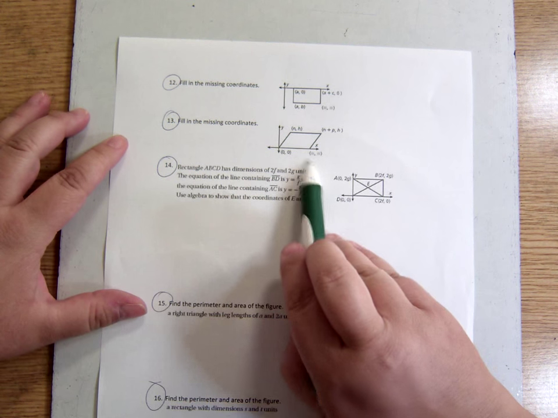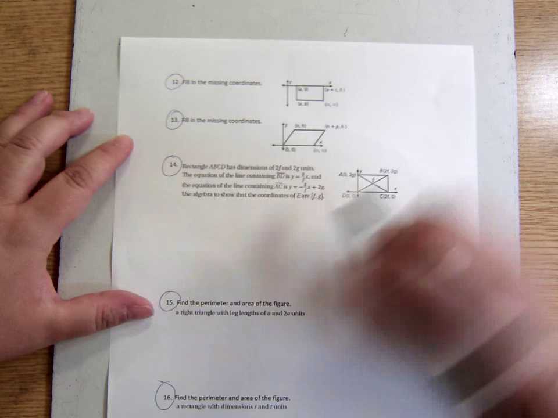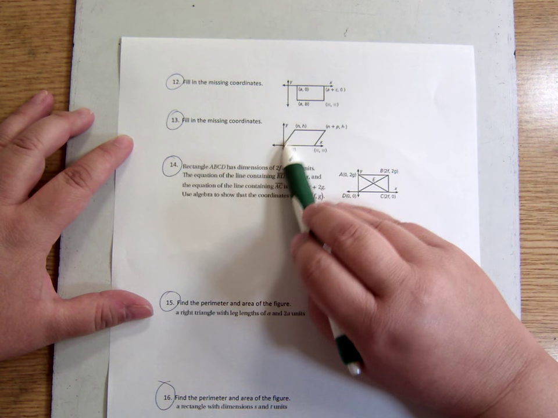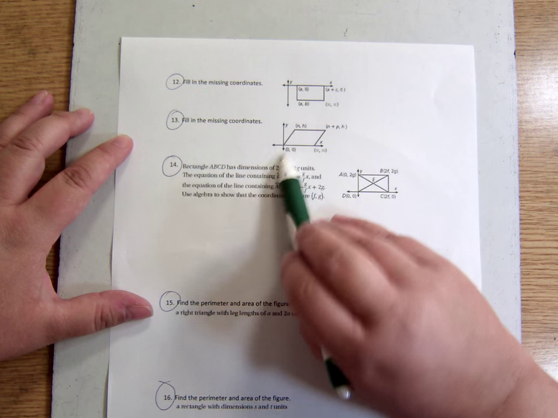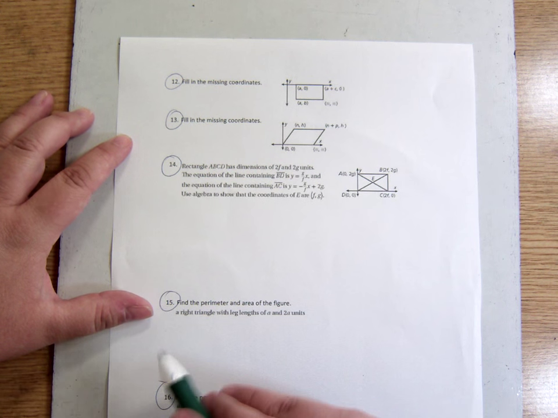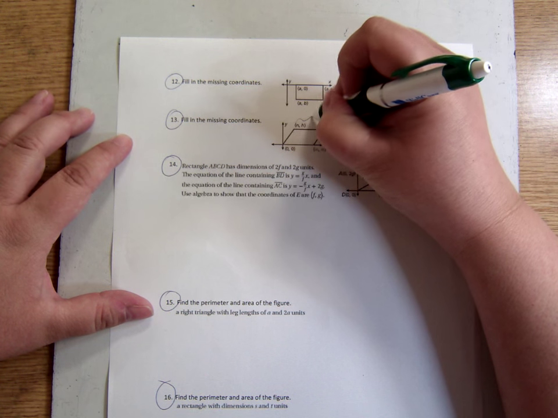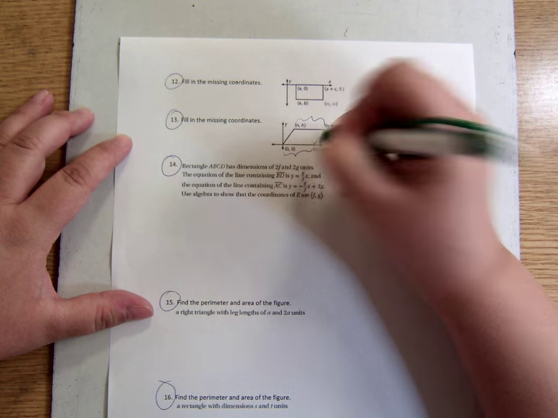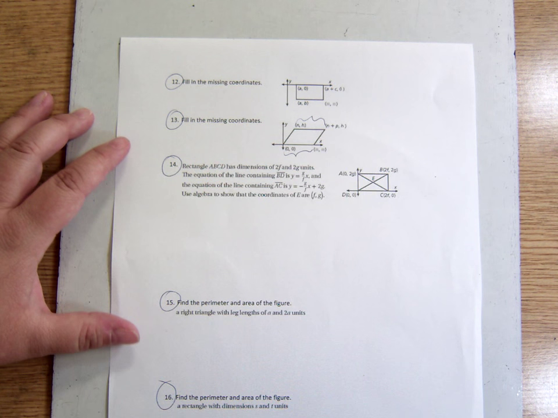Number 13, you need to think about, and it might help to know, I think they intended for us to assume this here, but it's a parallelogram. Okay, if this is a parallelogram, whatever the distance is up here is also the distance down here. That's really all you need to know to be able to do that one.